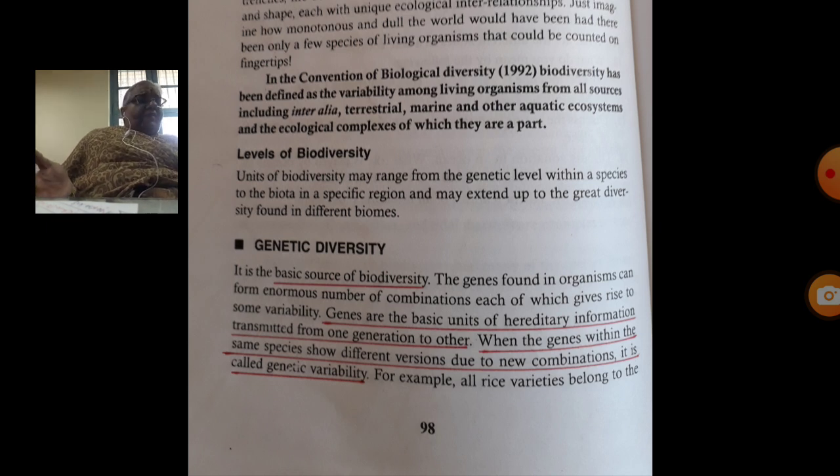So accordingly, we have 3 levels of biodiversity. One is genetic diversity, another one is species diversity, another one is ecosystem diversity. These are the 3 levels of biodiversity.